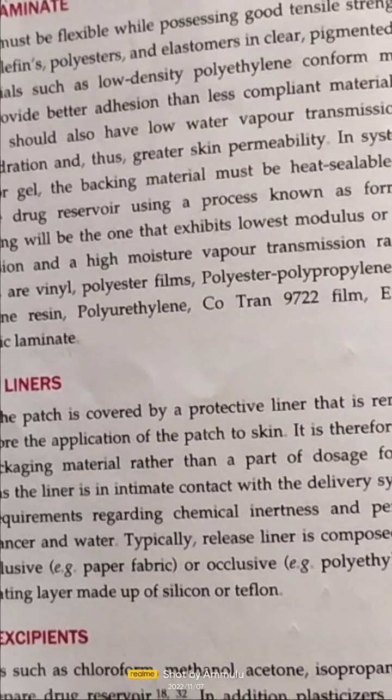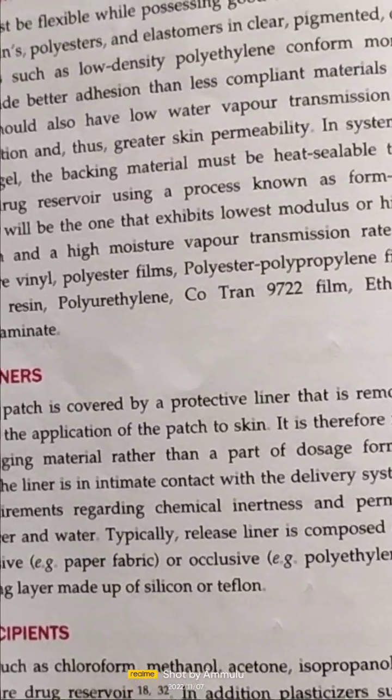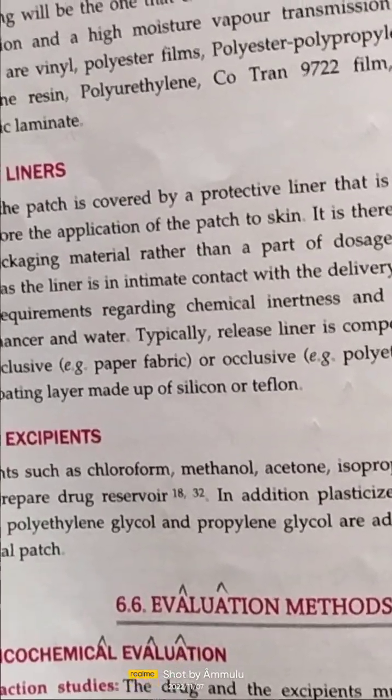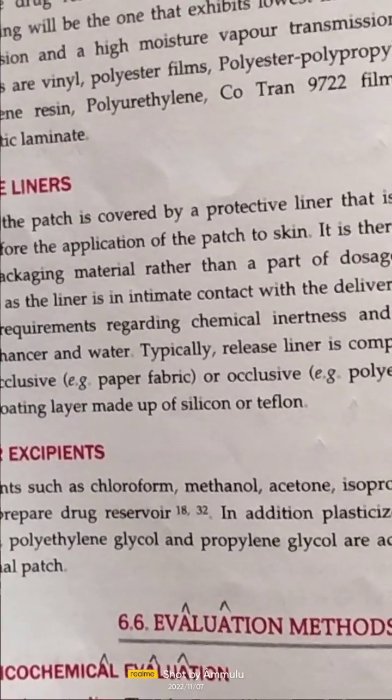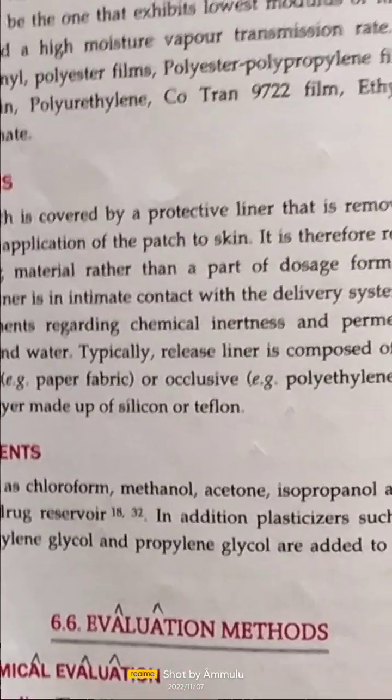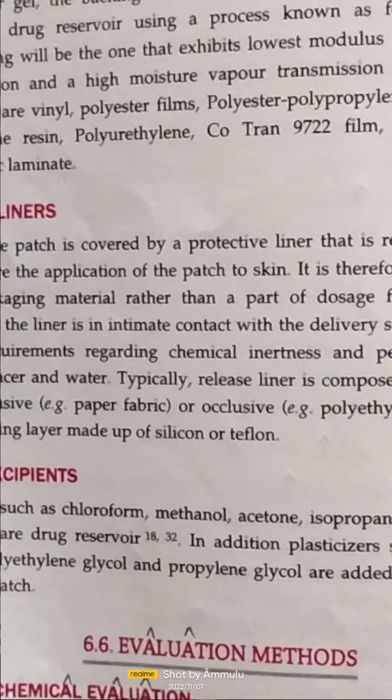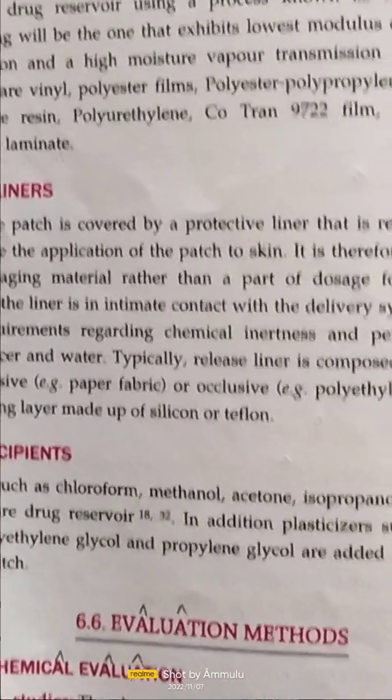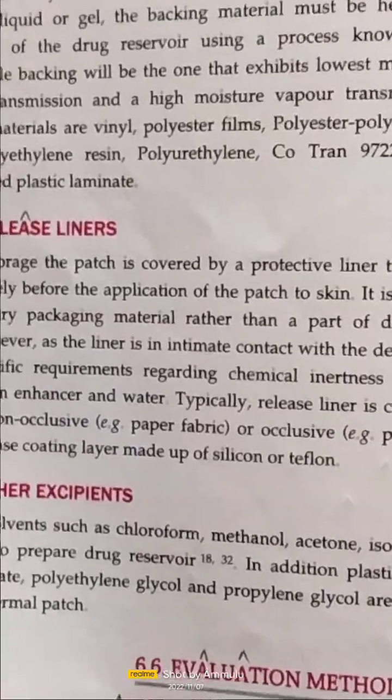Another one is release liners. During storage, the patch is covered by a protective liner that is removed and discarded immediately before the application of the patch to the skin. Like when any edema is formed, at that time we can use the patch that removes the swelling. So that's why these are used.